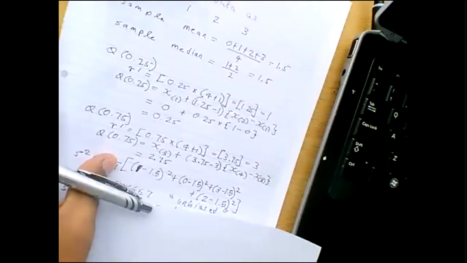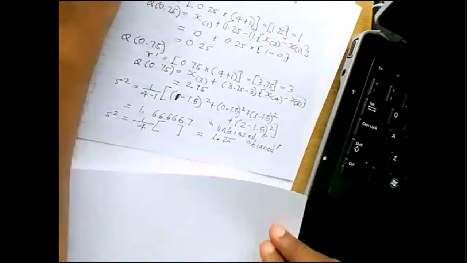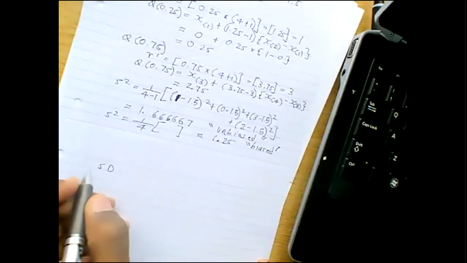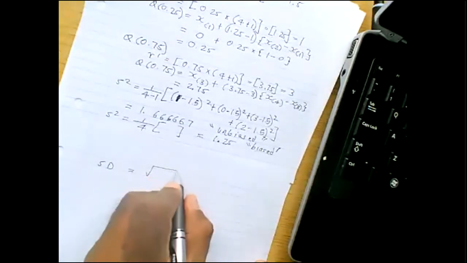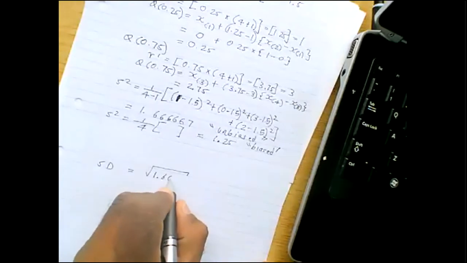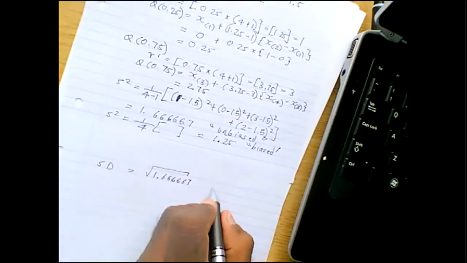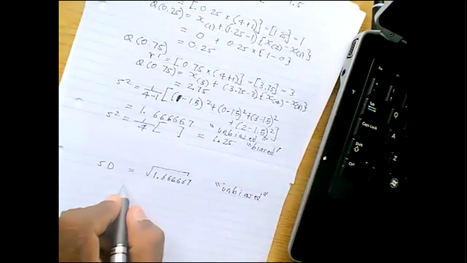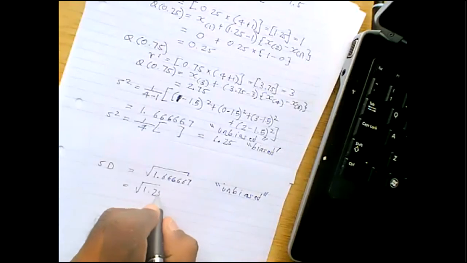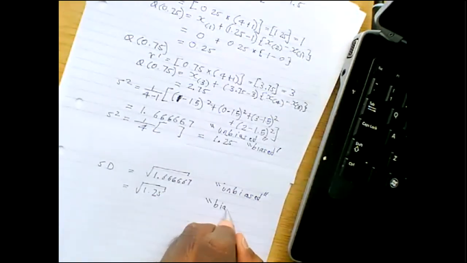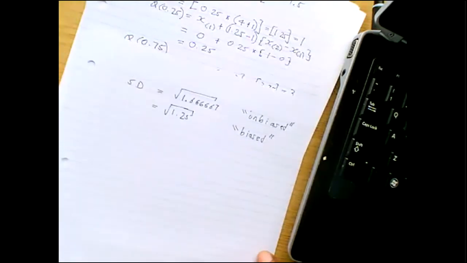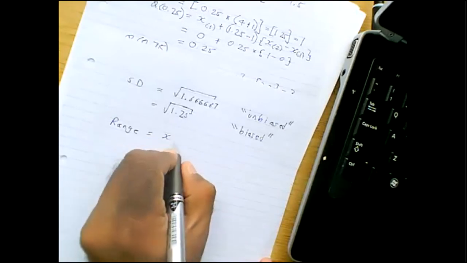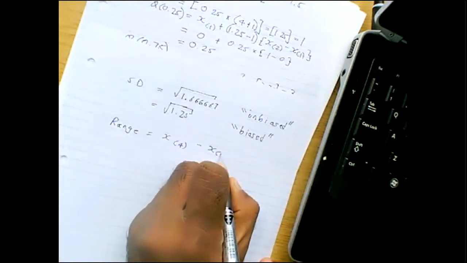The next thing we need to compute is the sample standard deviation, SD. SD stands for standard deviation. The standard deviation is simply the square root of the sample variance. So this is the square root of 1.66667 for the unbiased version, and equal to the square root of 1.25 for the biased version. The next thing we need to compute is the range. Remember, the range is the difference between the smallest and the largest data. In this case, X4 is the largest data, X1 is the smallest data.